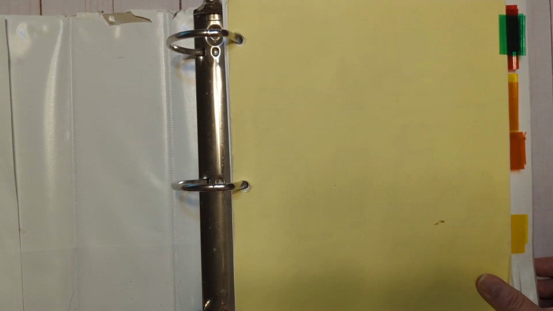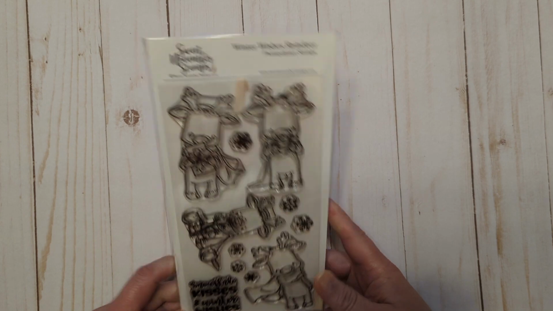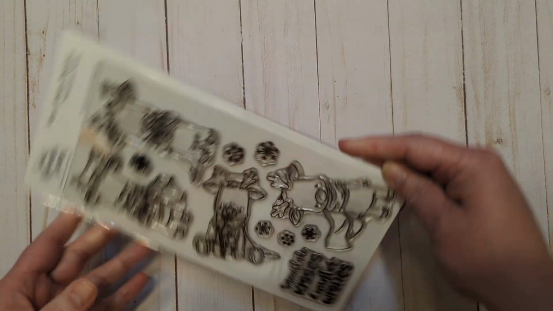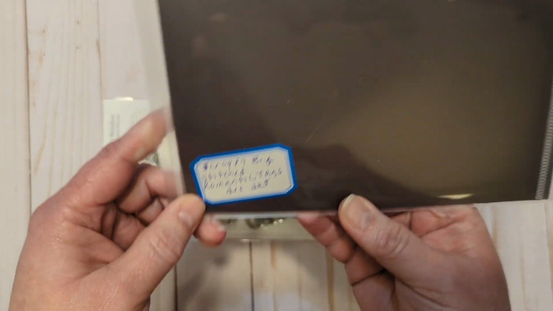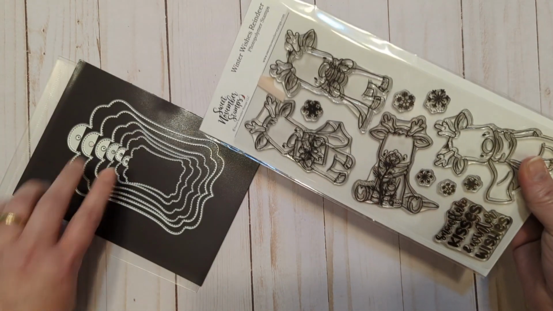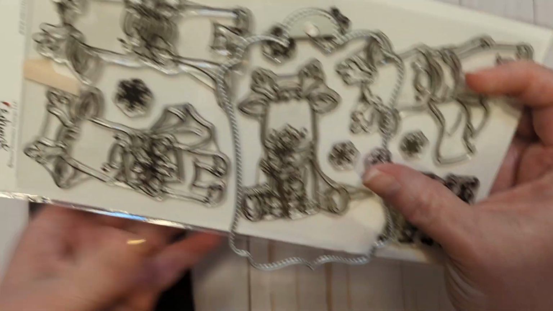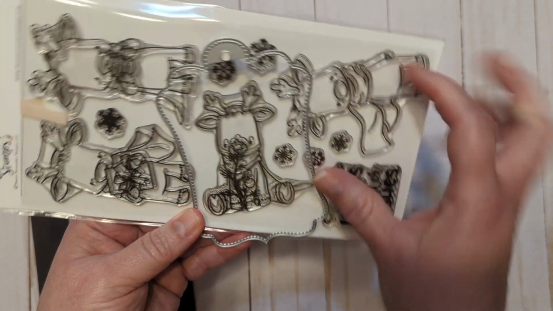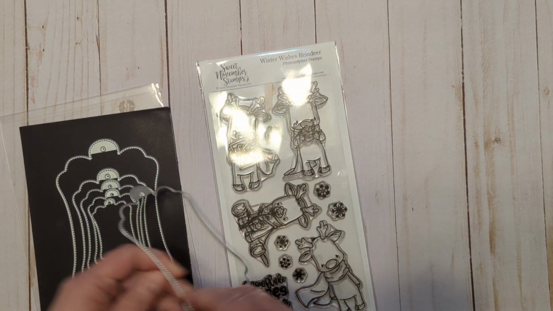Now, if I already know the stamp set I am going to be working with, like for today's tag, I used this Sweet November Stamps Winter Wishes reindeer. So I knew I was going to do that, and I knew I was going to do this little guy here. And then I figured out I wanted to use the Scrappy Boy Stitched Romantic Tags die set. So I had the stamp set already out, and I was like, well, I don't think I want the biggest one. I'm not going to add a sentiment, so maybe I'll use this one. I put it over it, and yeah, that one will fit, and I'll still have room for some paper. And that's what I went with.